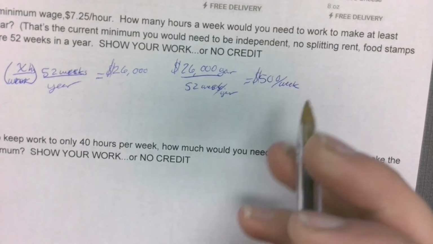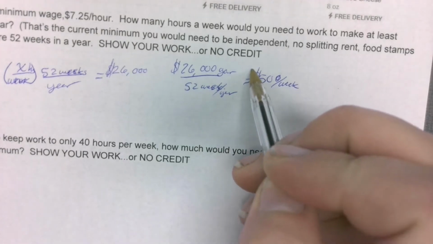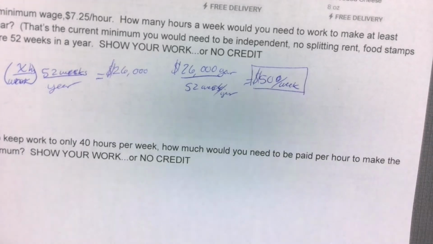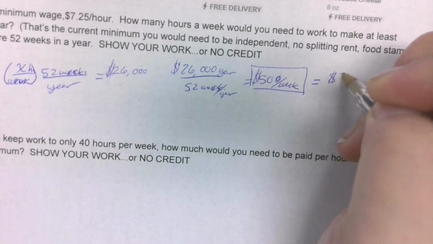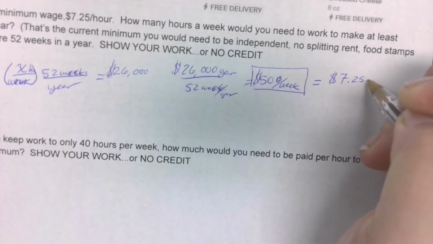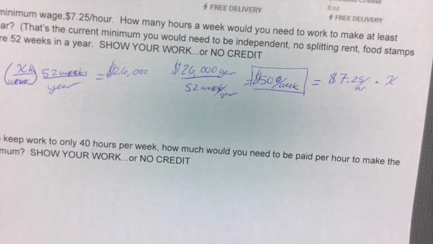Now, if I need $500 a week, how many hours do I need to work at 725? What are we going to do with 725? Add, subtract, multiply, or divide? Okay. So we're making $500 a week is how much we need to make, right? So that is equal to $7.25 per hour times however many hours a week you work, right?